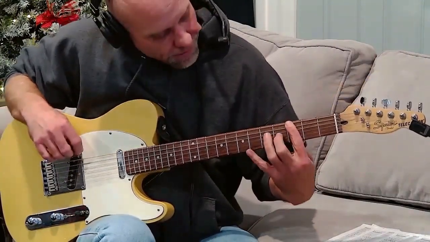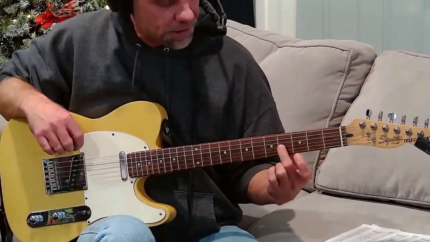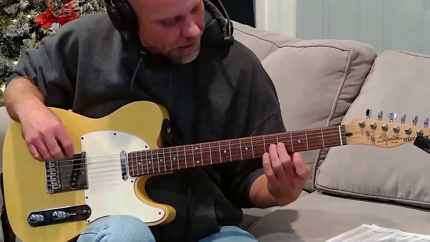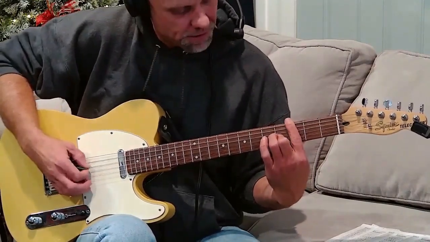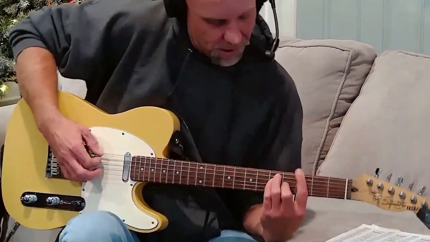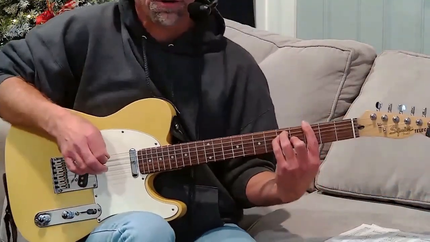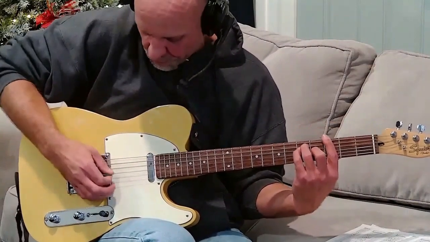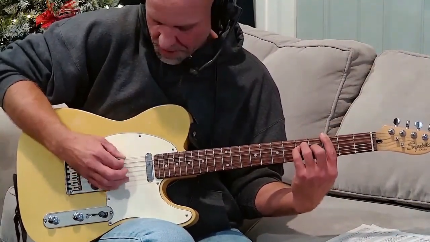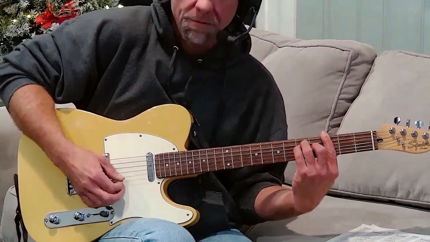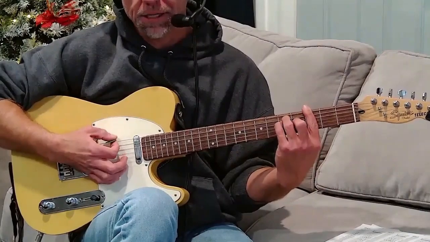Then on the 3rd string, I will add my middle finger, and then to the next one over, and then we will go 5th fret and 5th fret with our 3rd and 4th fingers. So we will have 3rd fret, 3rd fret, 4th fret, 5th fret, 5th fret, 3rd fret. And in doing that, this creates a G major chord.